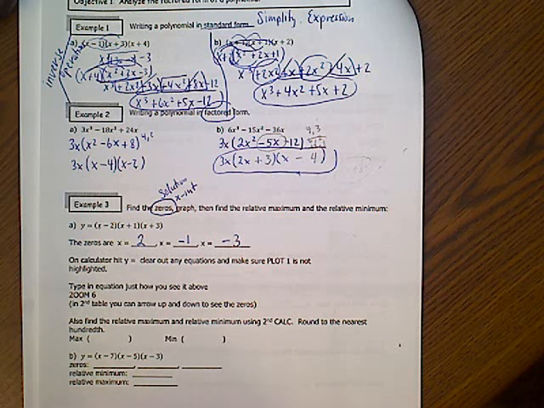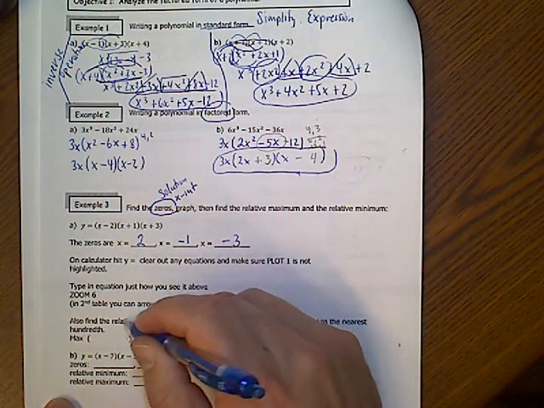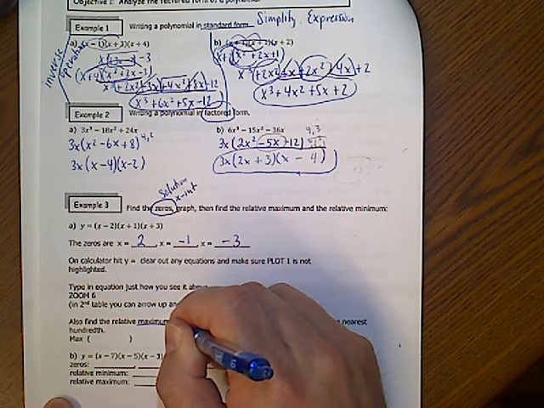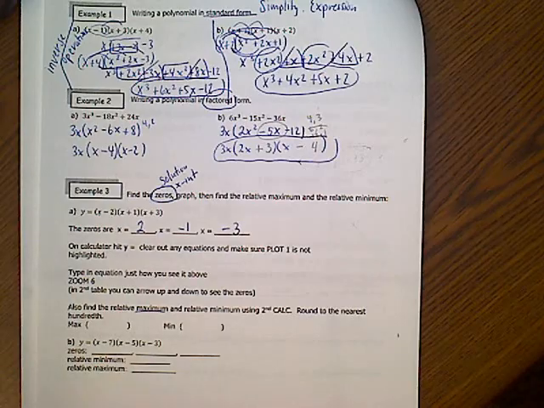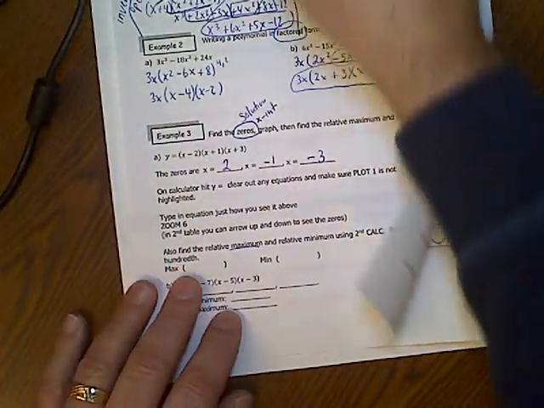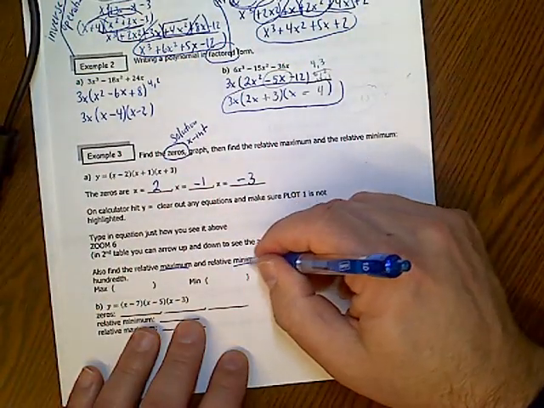Okay? Now the other thing we want to be able to do is find a min and max. What word did we say was synonymous with a maximum? I can't see because this thing's in the way. Move it up a little. What is synonymous with the word maximum and minimum? Very good.